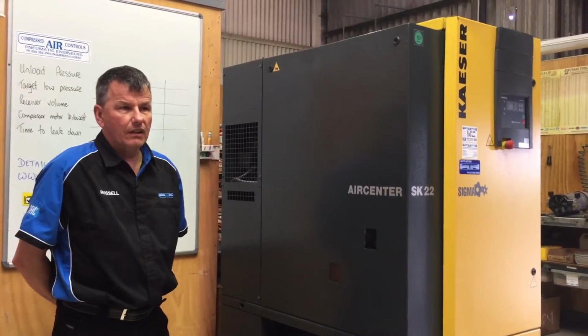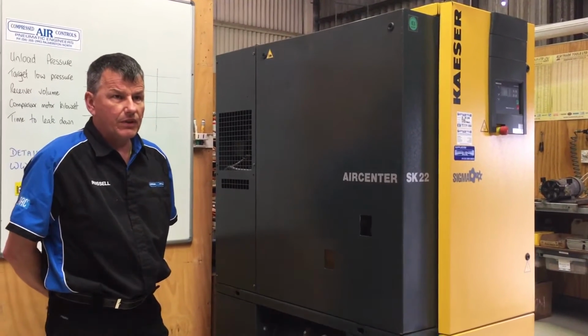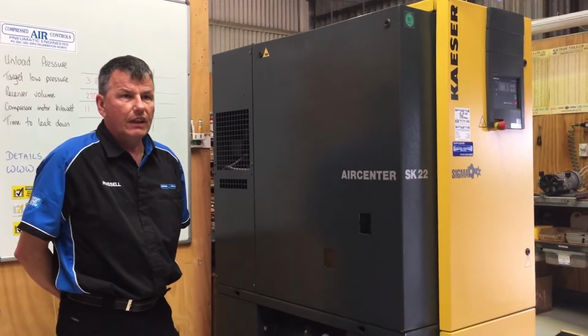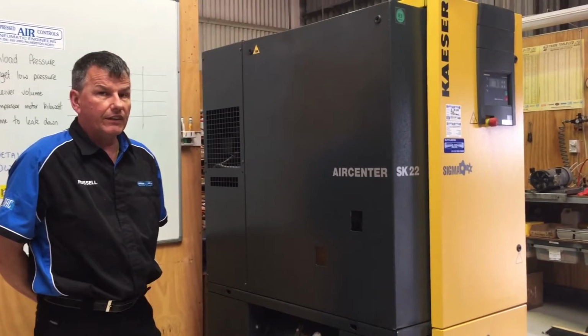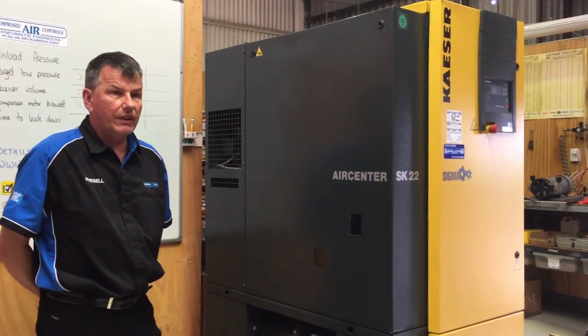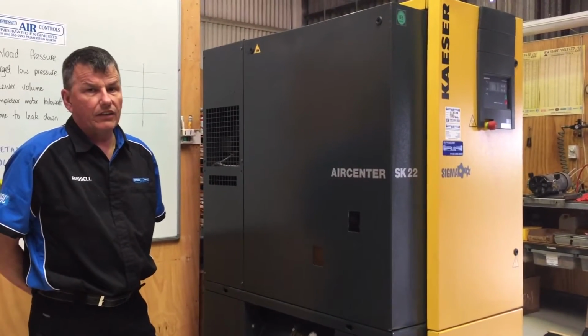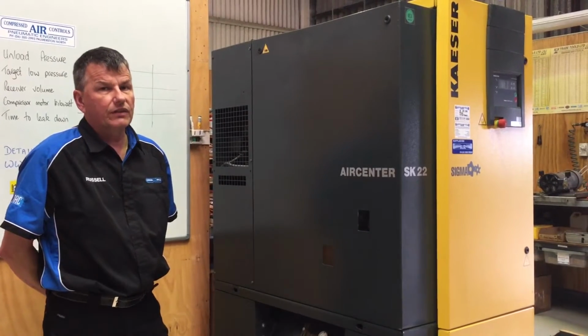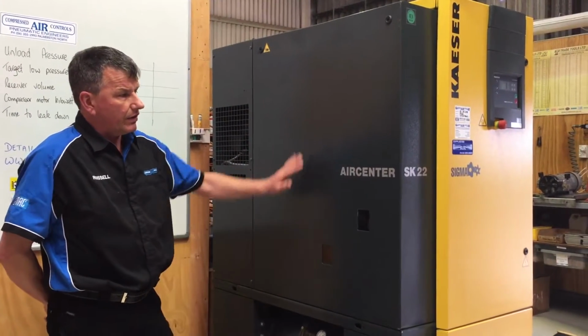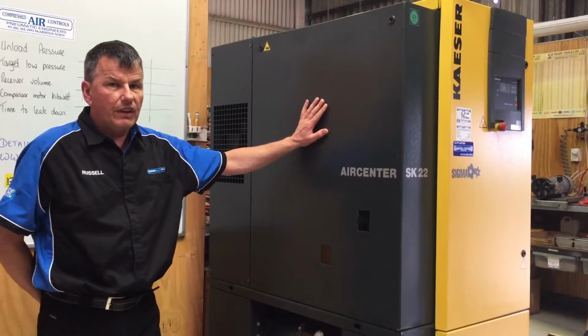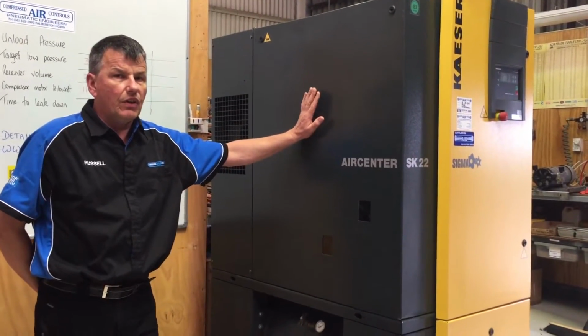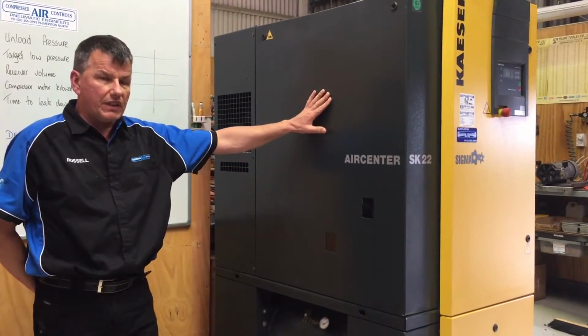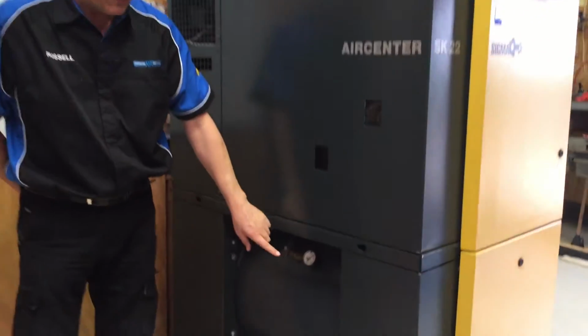Today we're just providing a process for managers to check their air leakage in their factory, and that will follow on to using the Kaiser calculator online to establish a cost for your air leaks. We're going to pump the compressor up to the unload pressure. We're going to time from the unload pressure down to a set pressure, and we're targeting 3 bar.